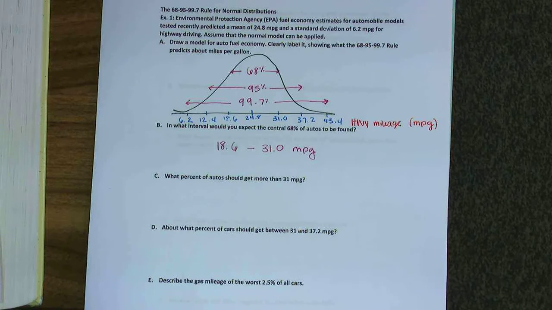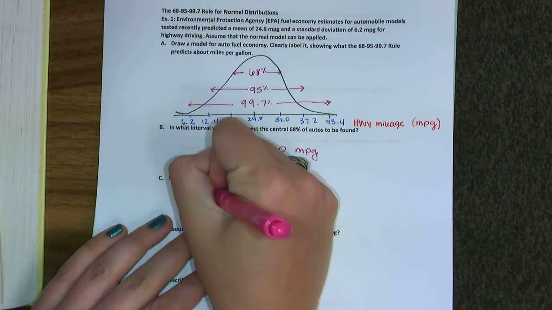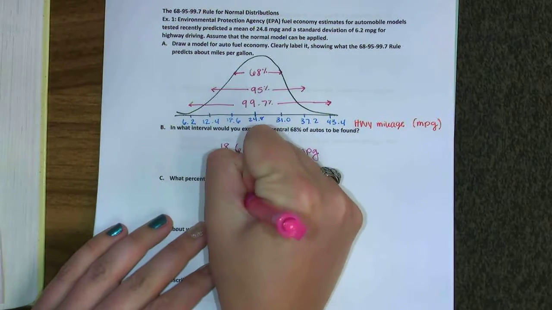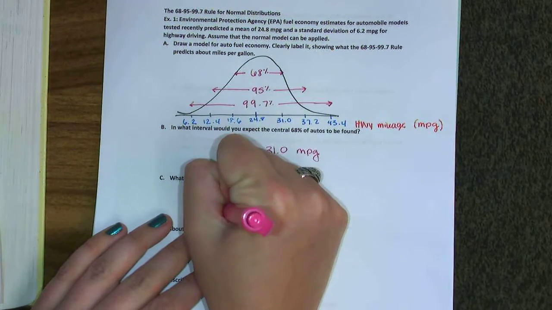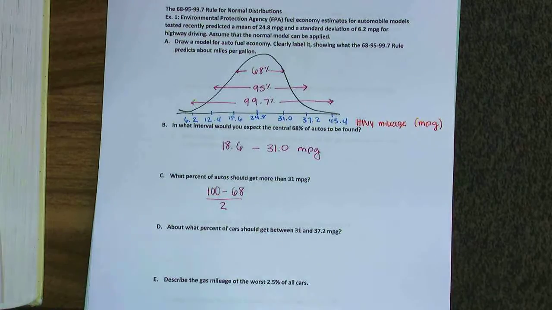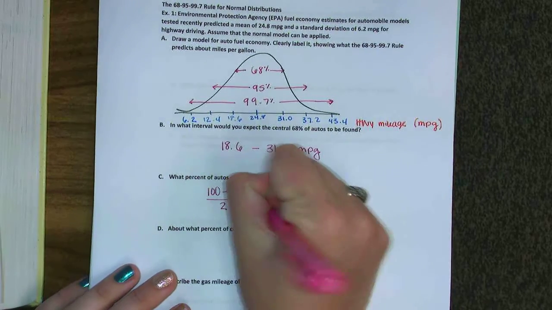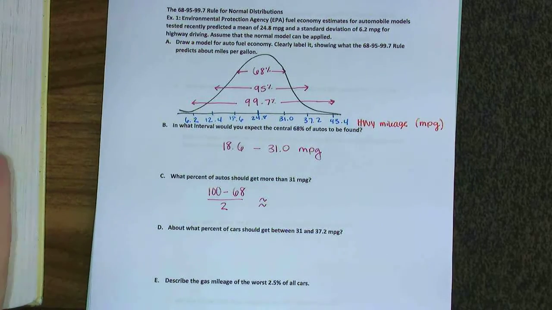You're close. We need half of that. Yep. So it would be 100 minus 68 divided by 2. And the big thing we want to say is it's an approximation. So this is key.